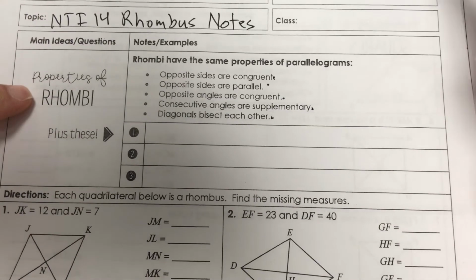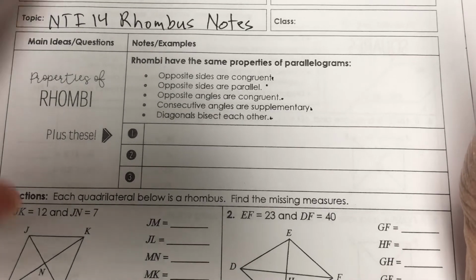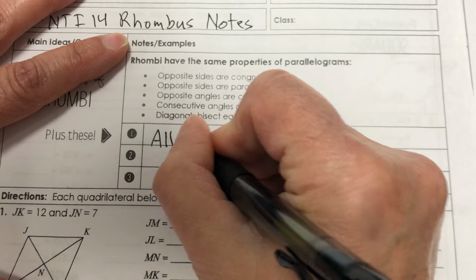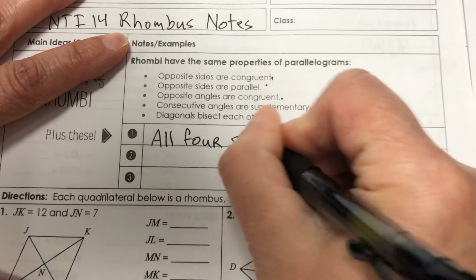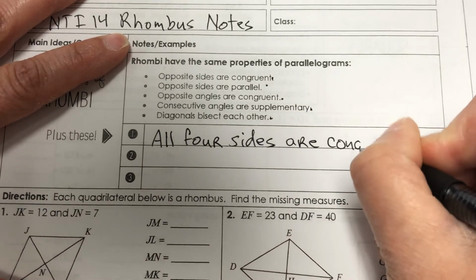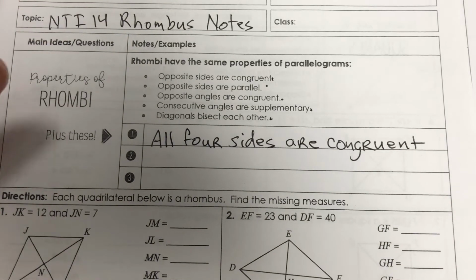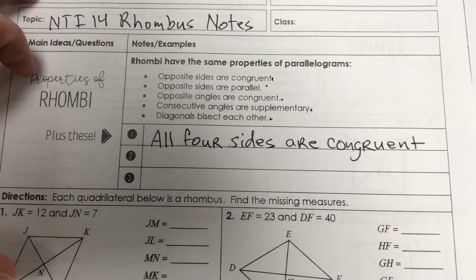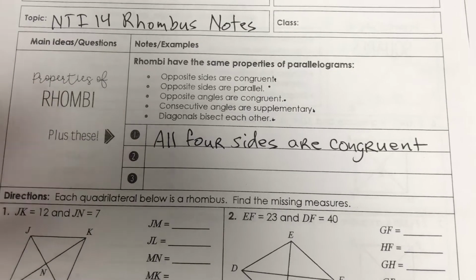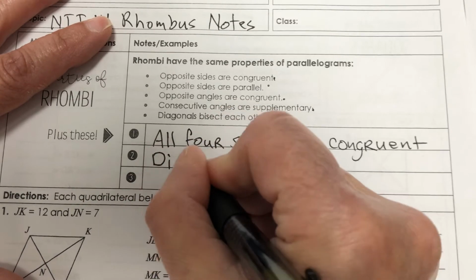Now, because it is a rhombus, not only are opposite sides congruent, but all 4 sides are congruent. So a rhombus is a parallelogram with all 4 sides congruent. That's technically the definition. Also, a couple of special things about diagonals. The diagonals are perpendicular.